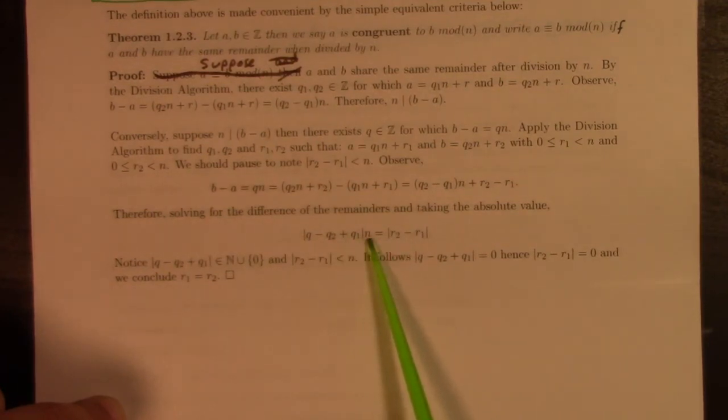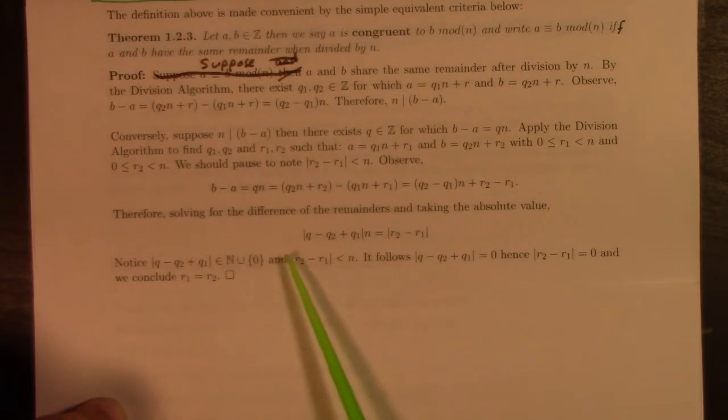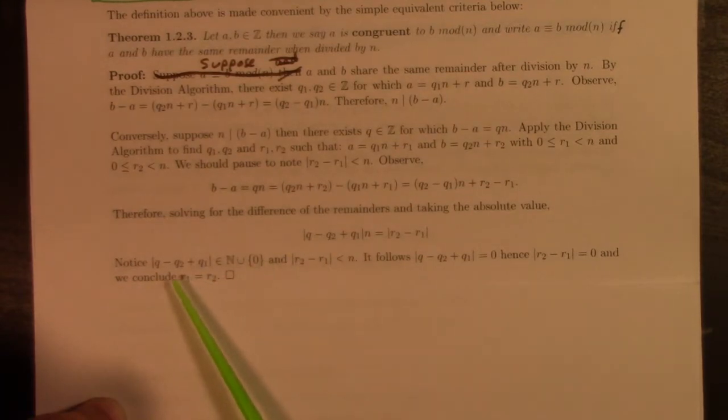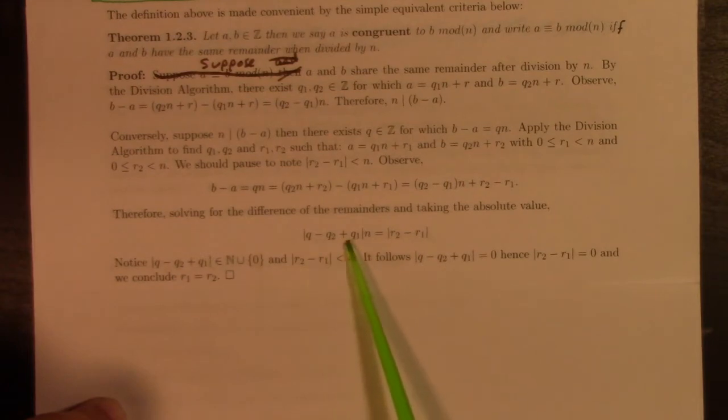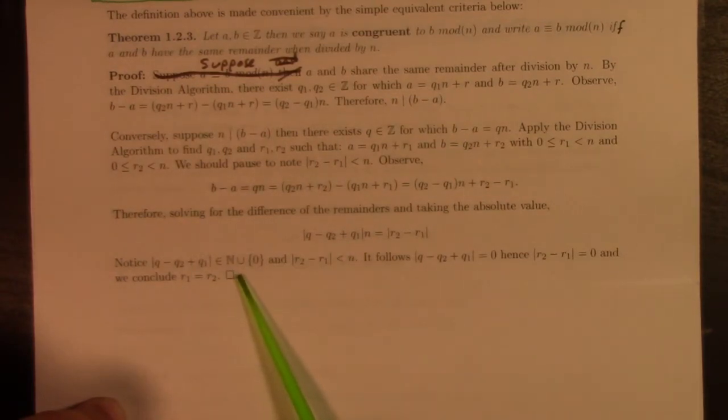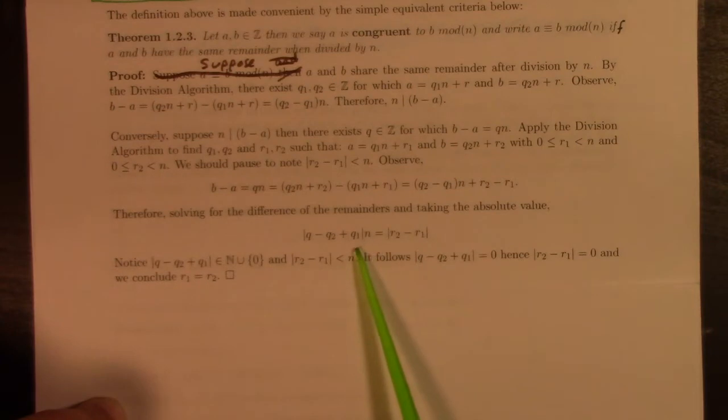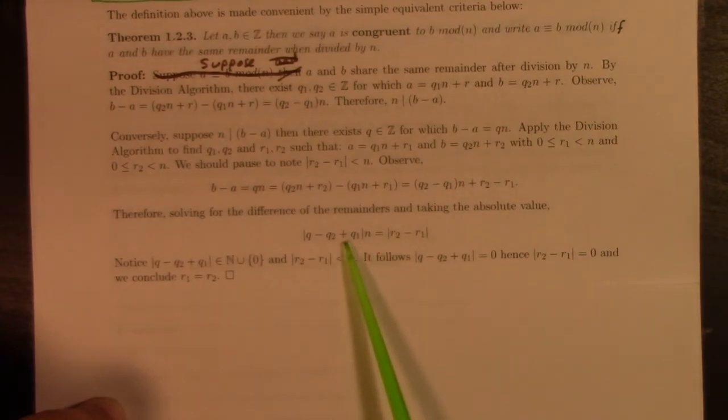Of course, n is positive, so I pull it out of that absolute value. But we also know that the absolute value of this piece right here, q2 minus q1, is non-negative.